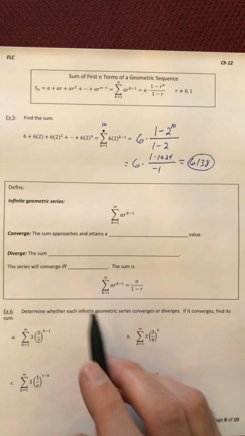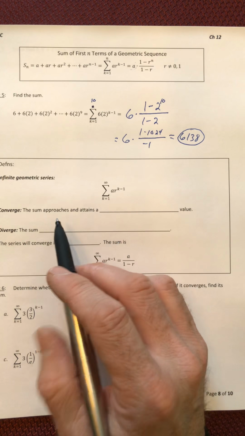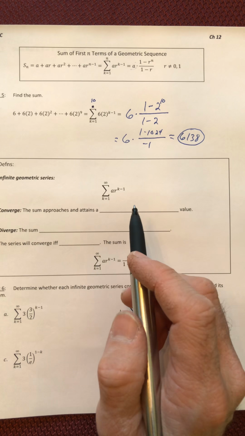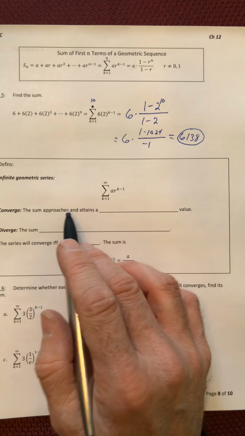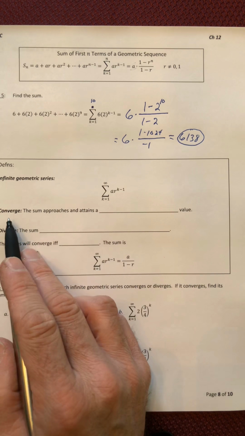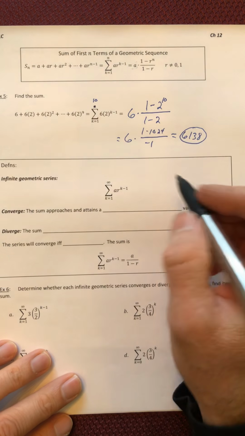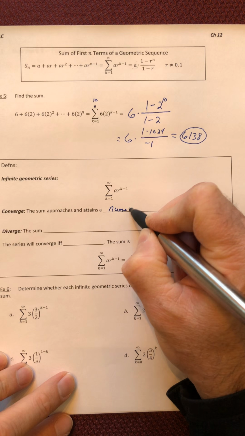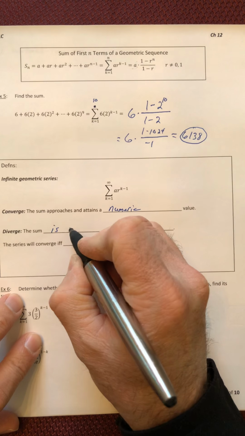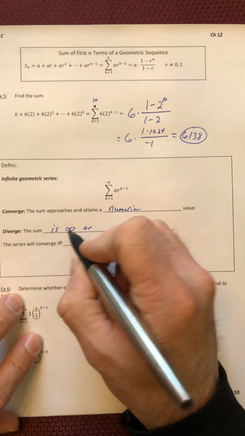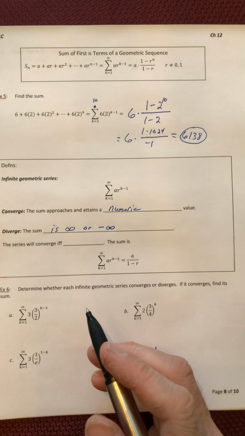So we're adding up an infinite amount of numbers, which to me is a really interesting concept, especially because it's going to do one of two things, which is weird because you'd only think it would go off to infinity. If you have an infinite amount of numbers added together, wouldn't it just be infinity? Well, sometimes. So these infinite series, even if it's not geometric, they're either going to converge or diverge. If it converges, the sum approaches and attains a numeric value. If it diverges, the sum is either infinity, like if you're adding up all positive numbers or the positives overtake the negatives, or it'll go off to negative infinity if the reverse happens.